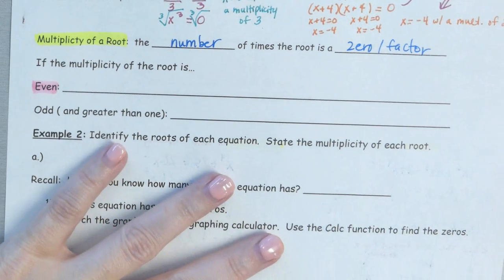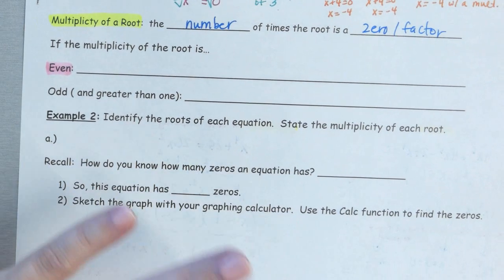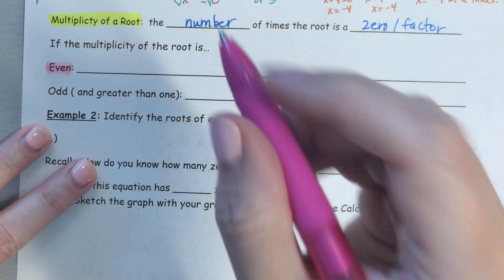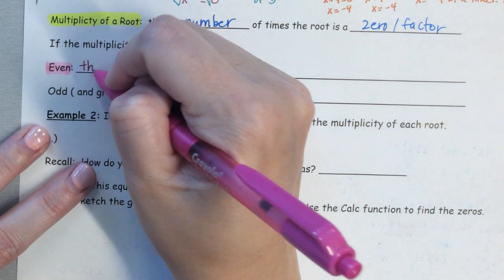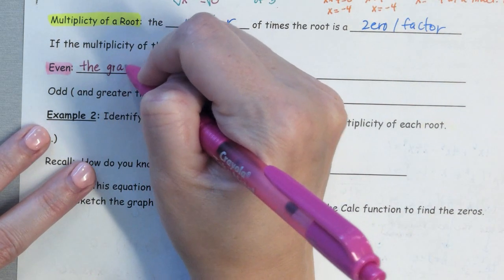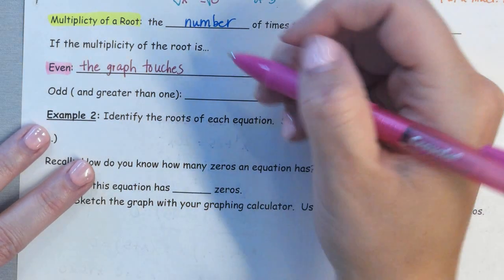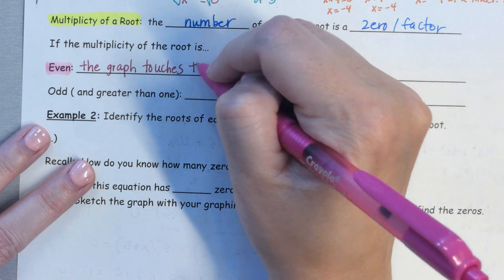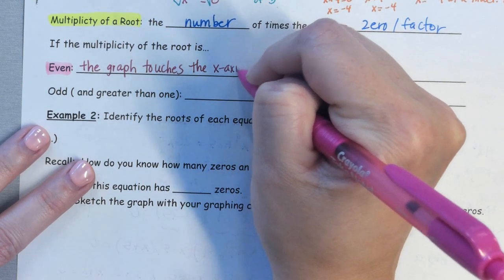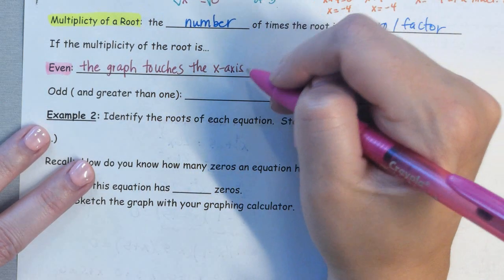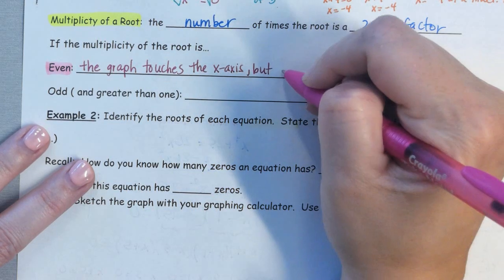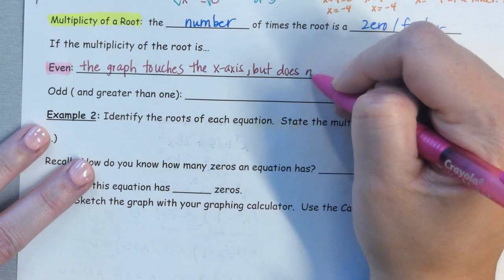If a multiplicity is even, the graph touches the x-axis but does not cross it.